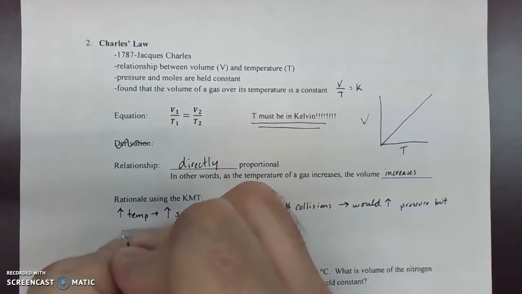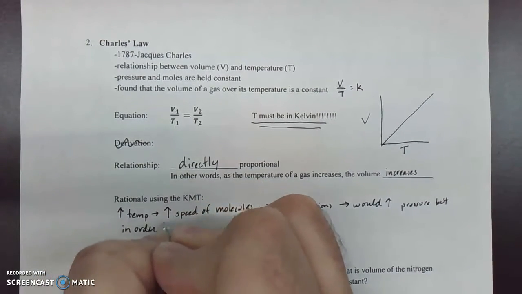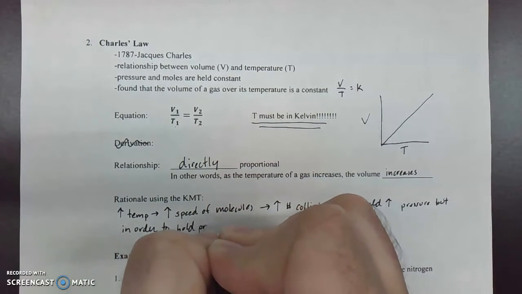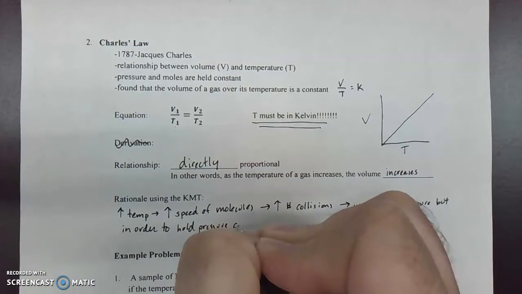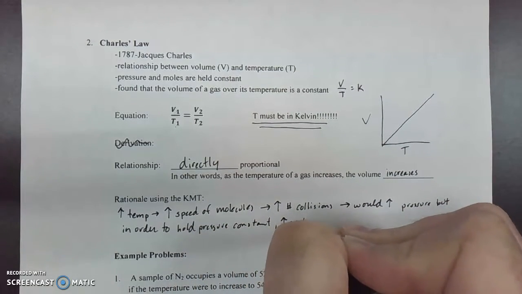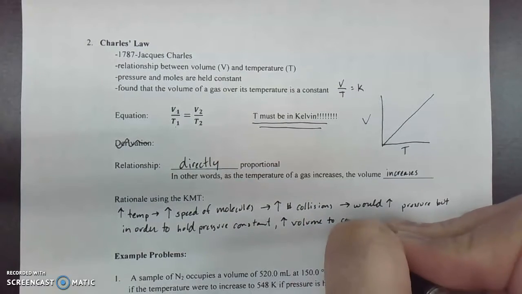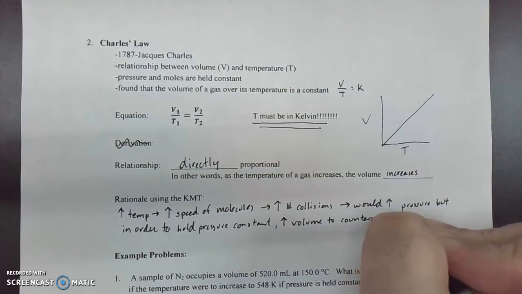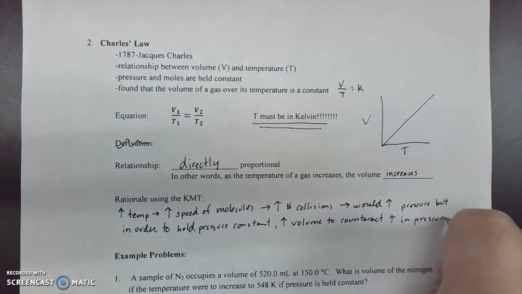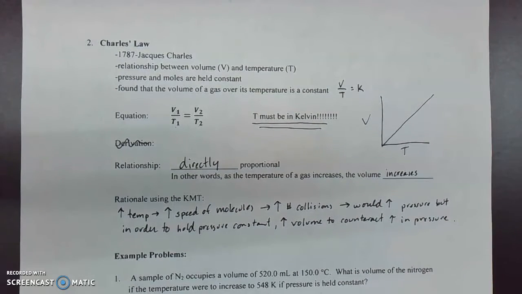But in order to hold pressure constant, we have to increase the volume to counteract. So the volume has to be increased because the pressure is causing it to expand out.